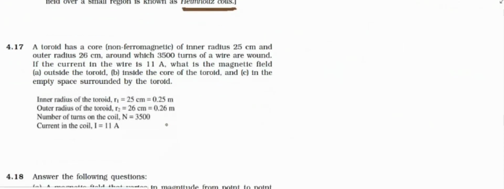Then, question 17. A toroid has a core of inner radius 25 centimeter and outer radius 26 centimeter, around which 3,500 turns of a wire are wound. If the current in the wire is 11 ampere, what is the magnetic field? First, part A, outside the coil. We know outside magnetic field is 0 for a toroid.